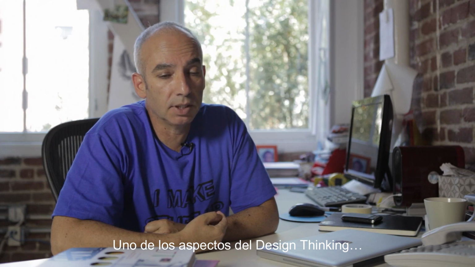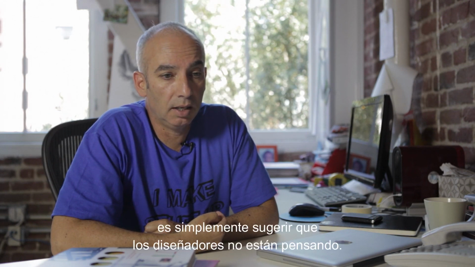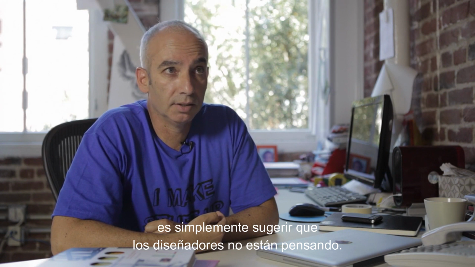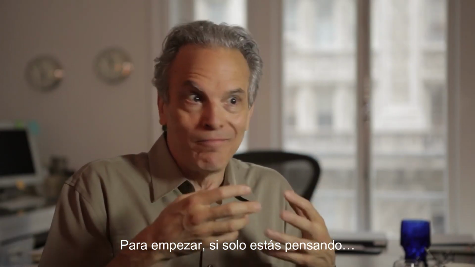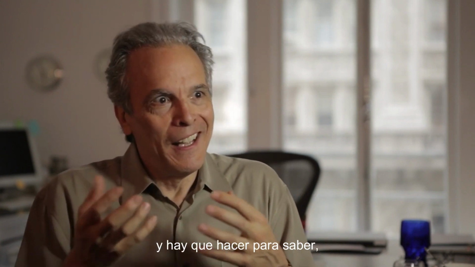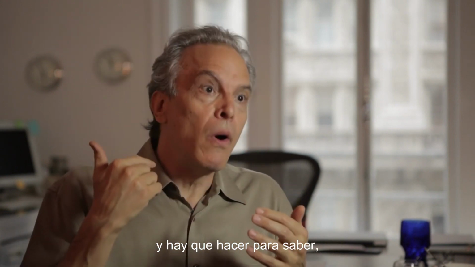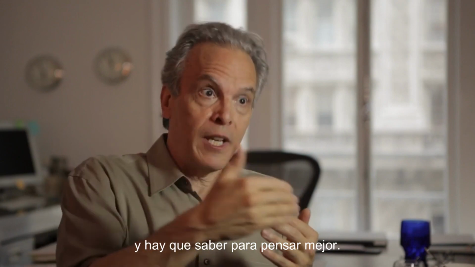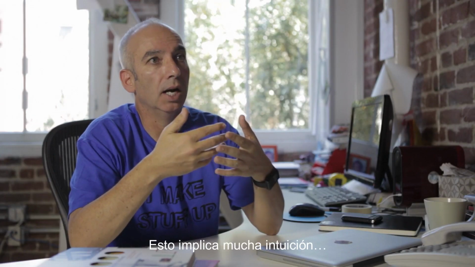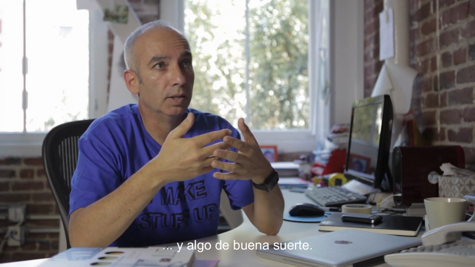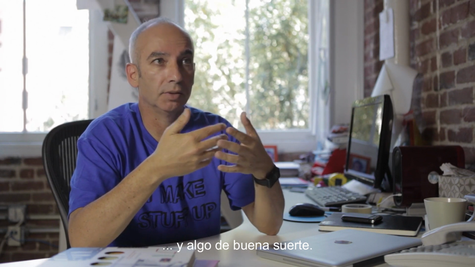Some of the aspects of design thinking are simply suggesting that designers are not thinking. First of all, if you're only thinking, then you're not doing, and you have to do in order to know, and you have to know in order to think better. Which requires a lot of intuition and requires some level of serendipity.